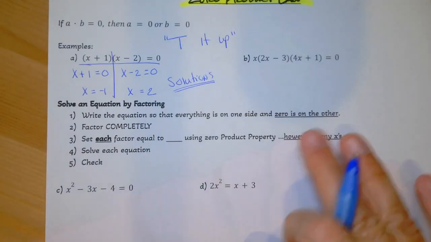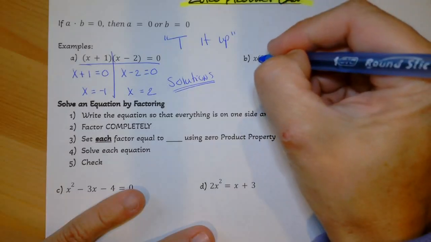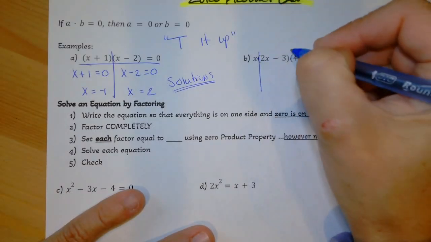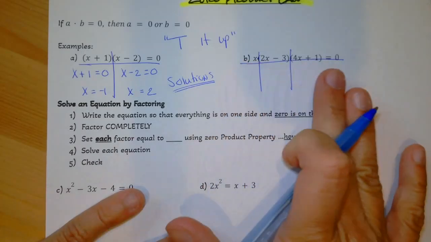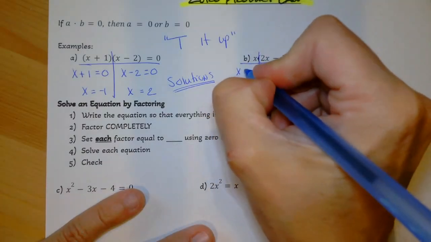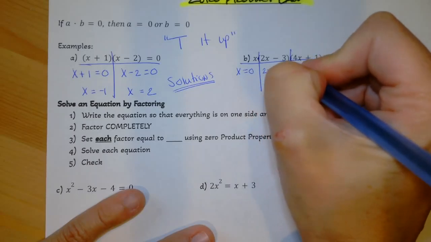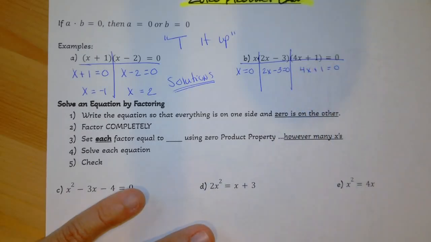And what we call these are our solutions. Okay. In example B, I'm going to kind of do a double T. Every time I see a multiplication, that's where I'm going to stick a T in. So I'm going to T here and here. So I'm setting each of these three equal to 0. So I'm going to get x equals 0, 2x minus 3 equals 0, and 4x plus 1 equals 0.